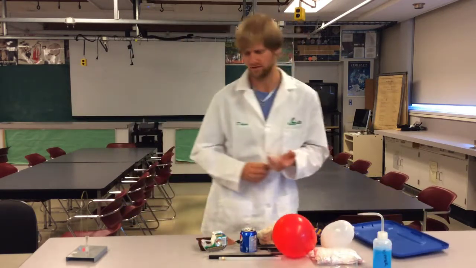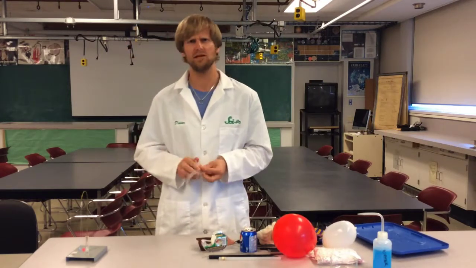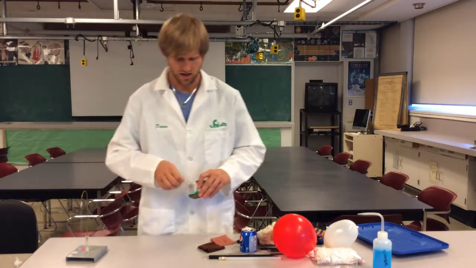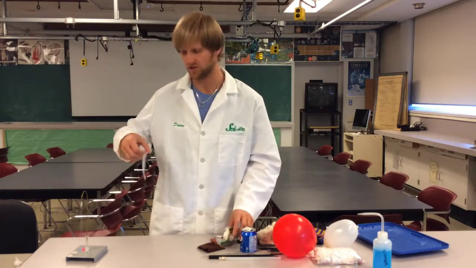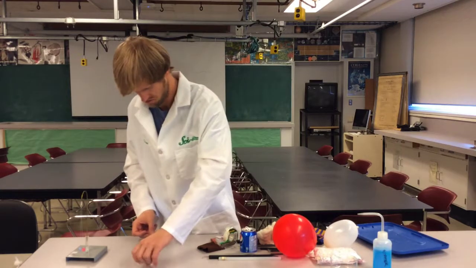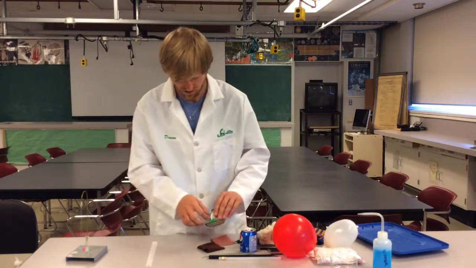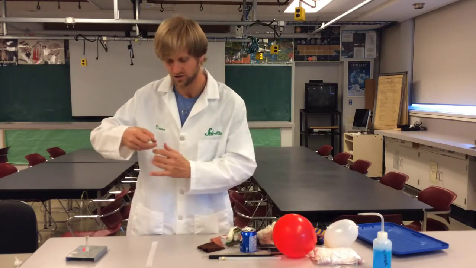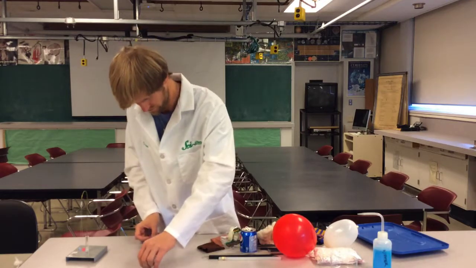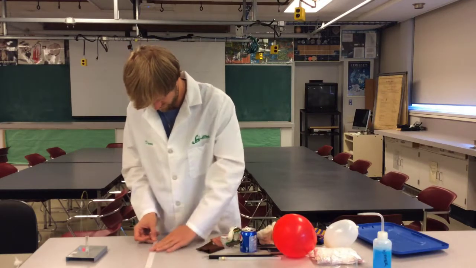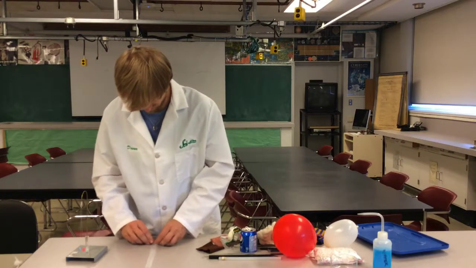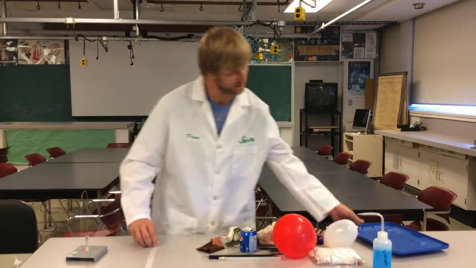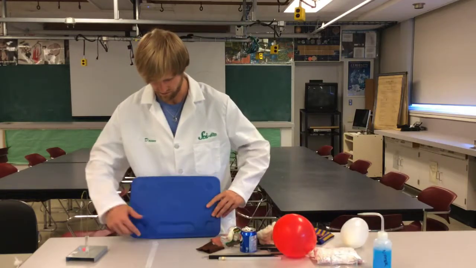Now, let's see what happens when I do the same experiment, but this time I put one tape on top of another tape. So that's one piece of tape, and then the second piece I'm going to put on top of the other piece.